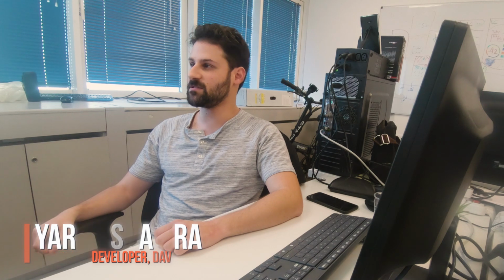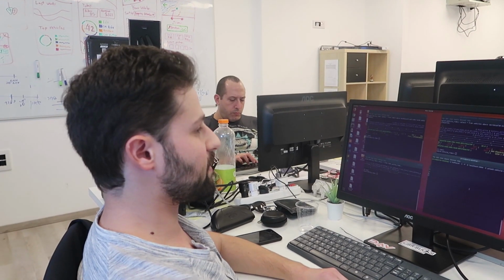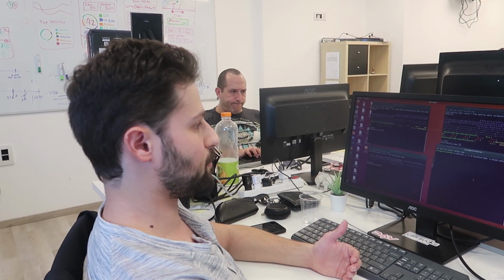So now I'm working on the backstage processes of the rider application. In general, we use Flink as a stream processor. Okay, so now I'll show you the unlock vehicle process.